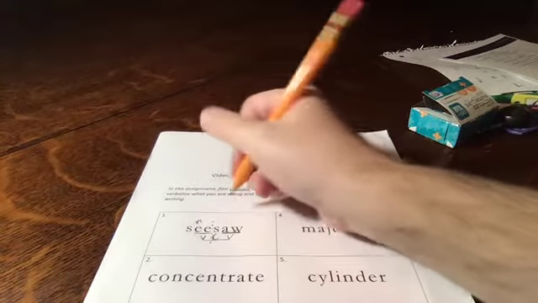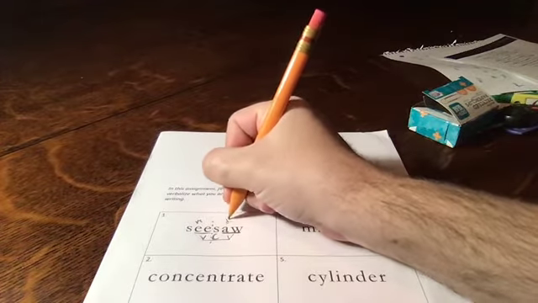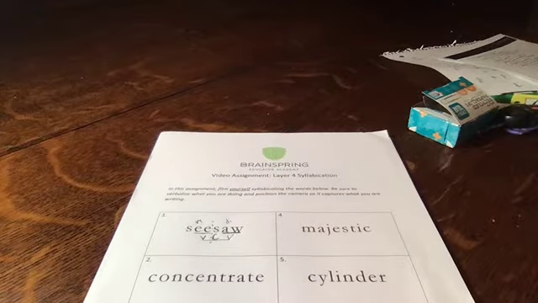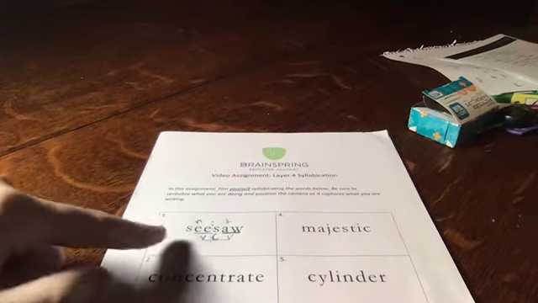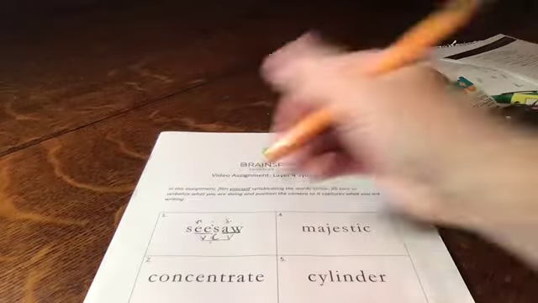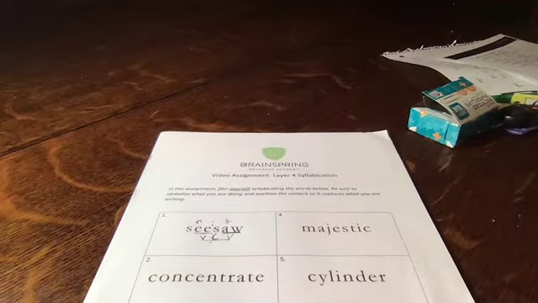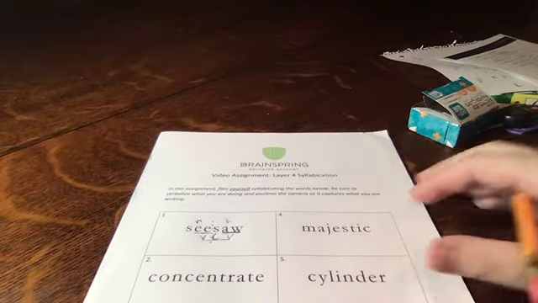And then, like I said earlier, I have a diphthong here. Okay, so I've labeled my syllable types. Now I'm going to try to read the syllables. See, saw, seesaw. Sounds good to me. We'll move on to the next one.